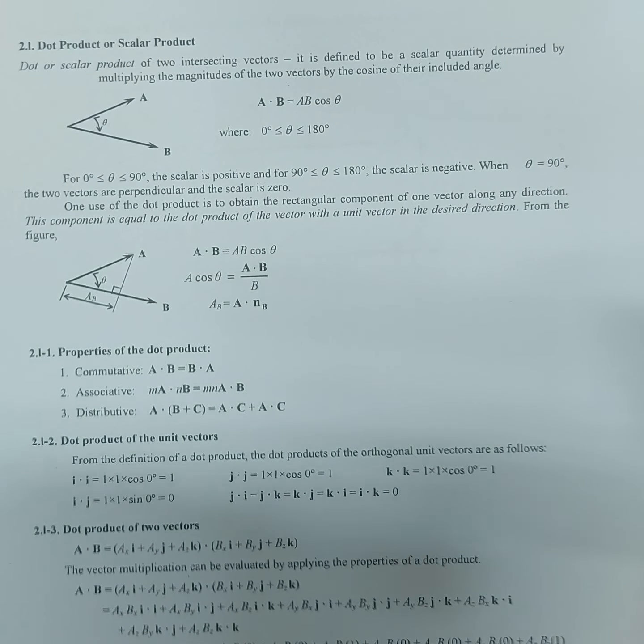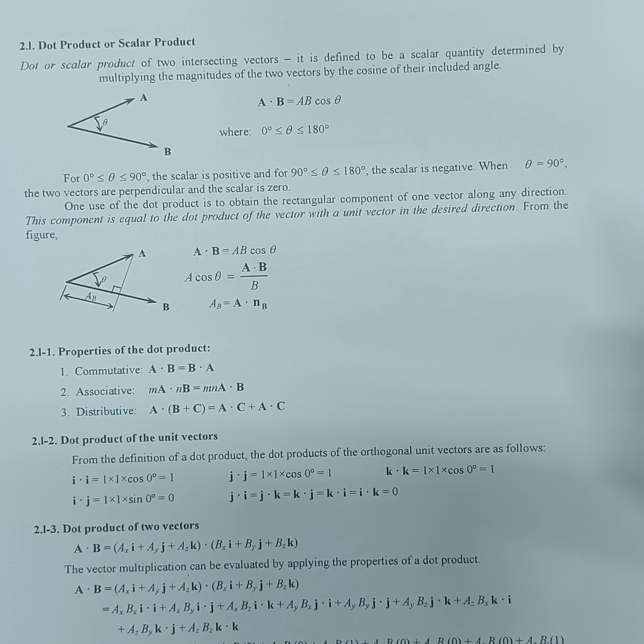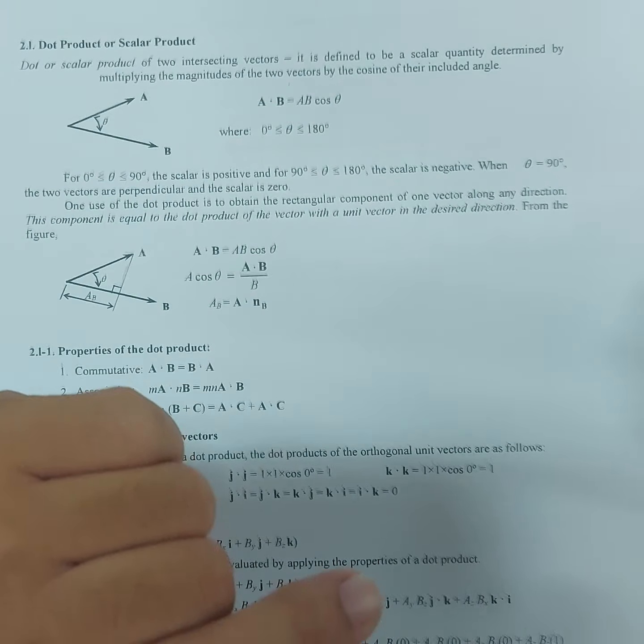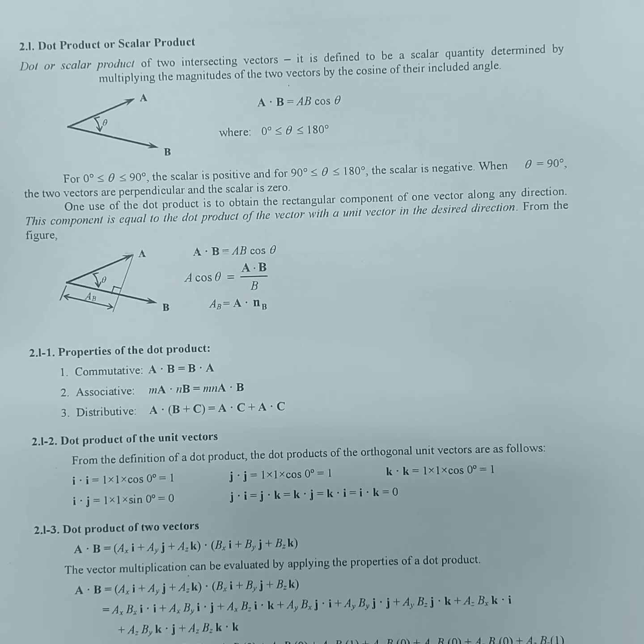That is the application of the dot product. We apply the dot product to solve for the component of a certain force relative to a certain axis, or relative to a certain vector quantity directed along a certain line segment.